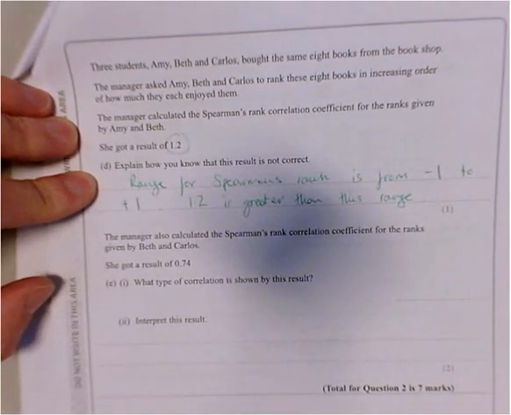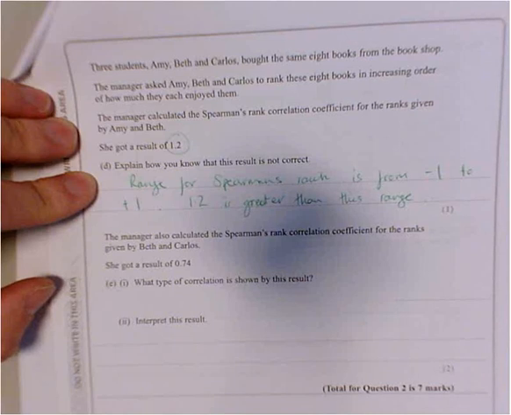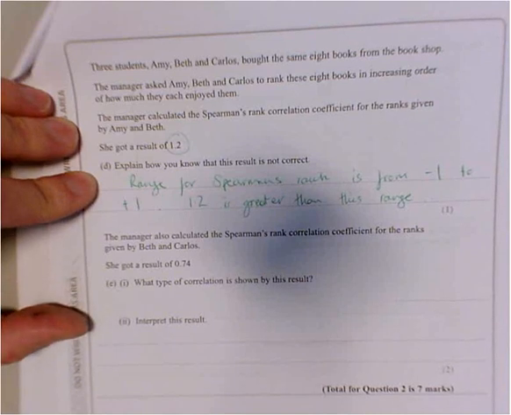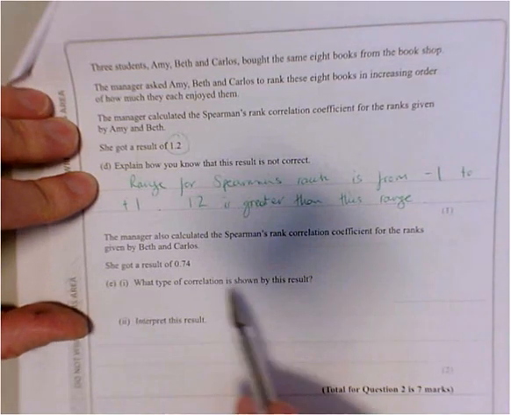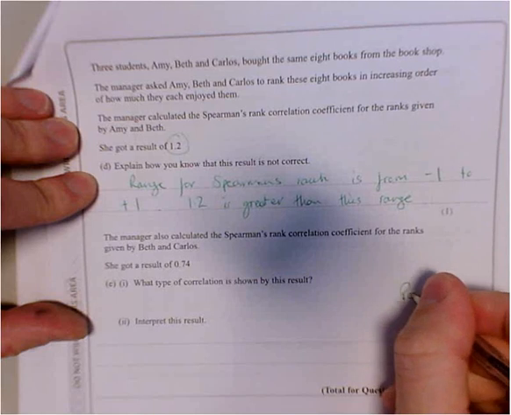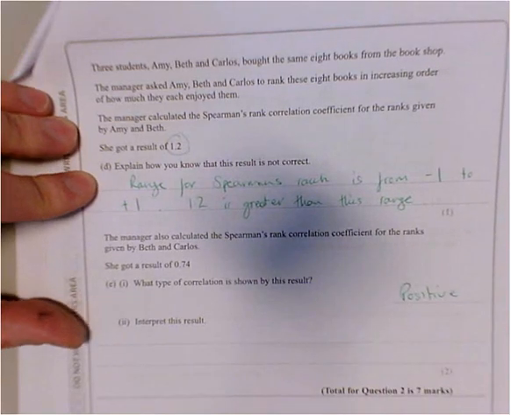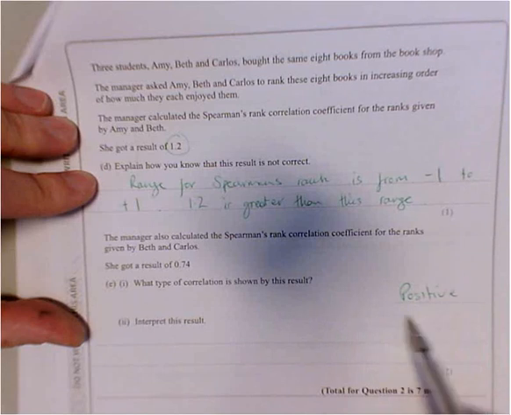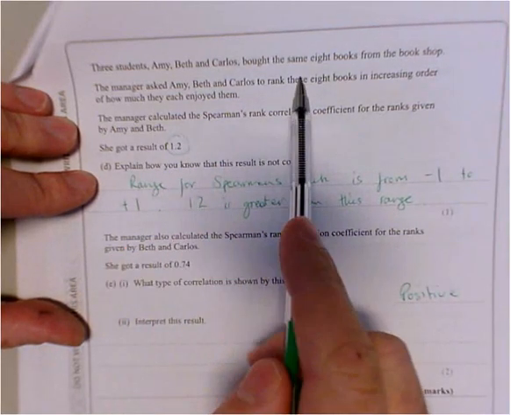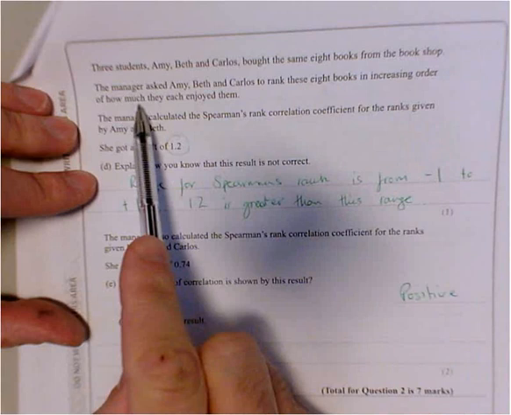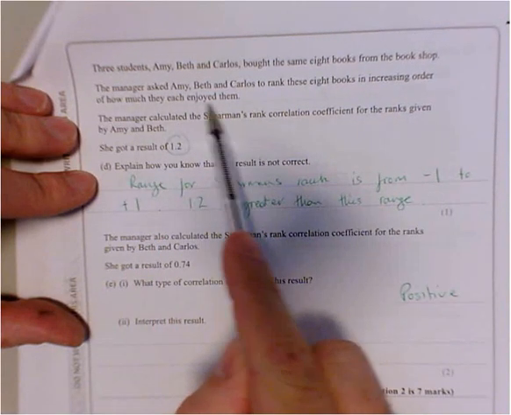The manager also calculated the Spearman's rank correlation coefficient for the ranks given by Beth and Carlos. She got a result of 0.74. What does that mean? It means it's a positive correlation. Interpret the result. Right, so now we've got to think about, if it's a positive correlation, it means that they're agreeing with each other. What are they agreeing? They're generally agreeing that they're liking the same books.